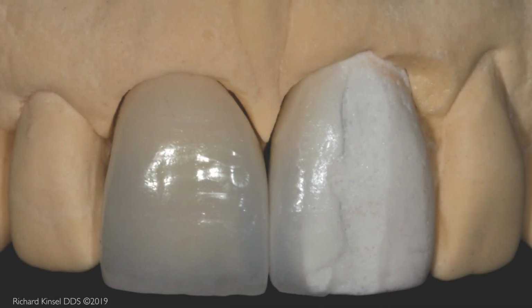The final porcelain crown is shown on the left, and the partial porcelain veneer on the right. Again, the wavy edge helps disguise the junction between the porcelain and the natural tooth.